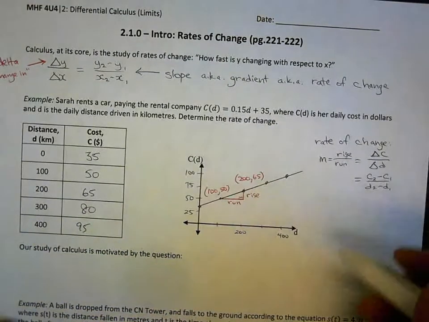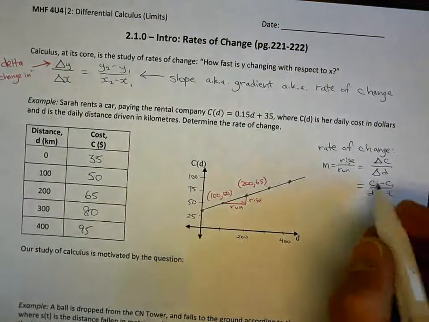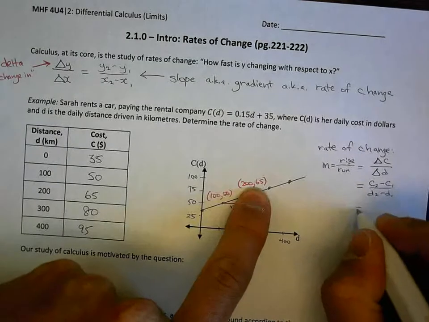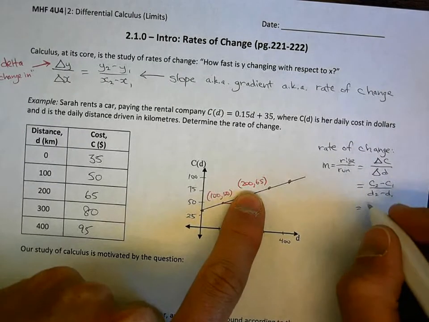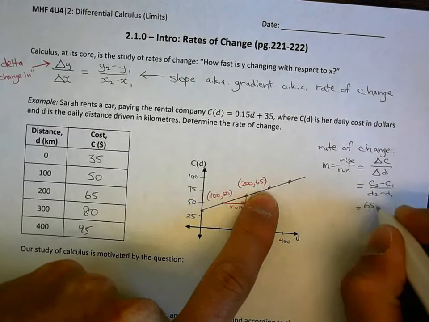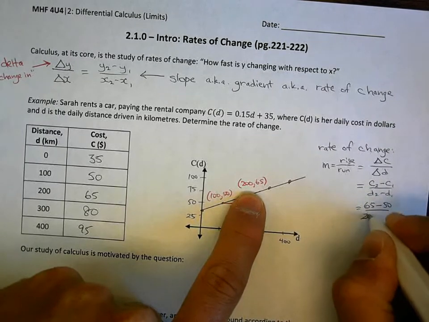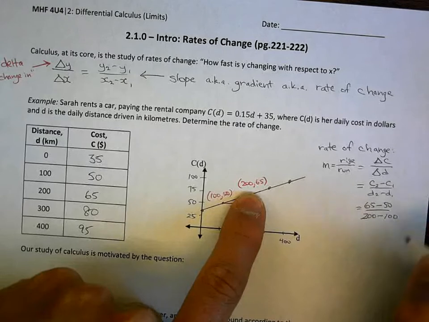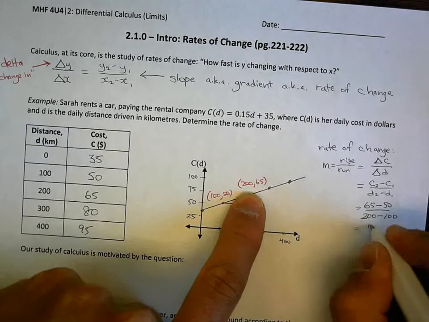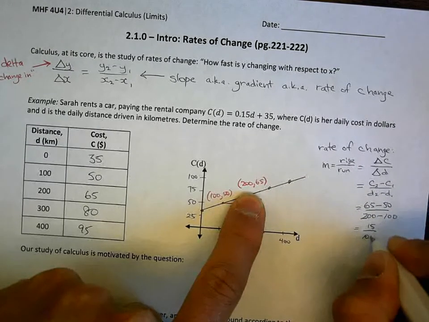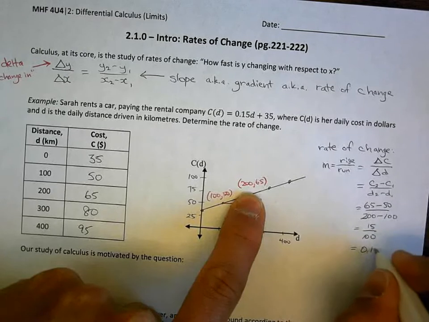I think it makes a lot more sense to do it algebraically. So I take my second cost, which is 65, minus my first cost 50 over my initial distance 200 minus 100. So I end up with 15 over 100, which gives me 0.15.